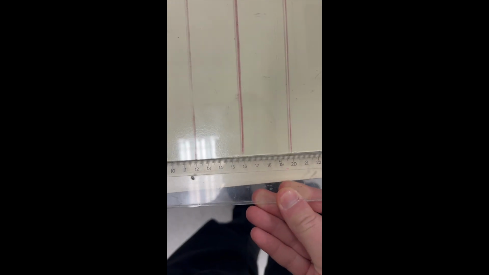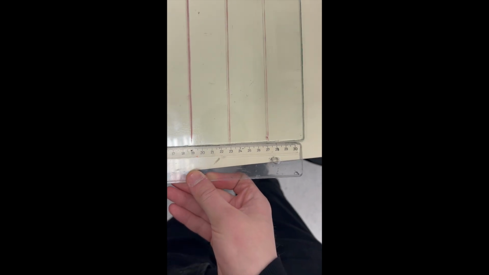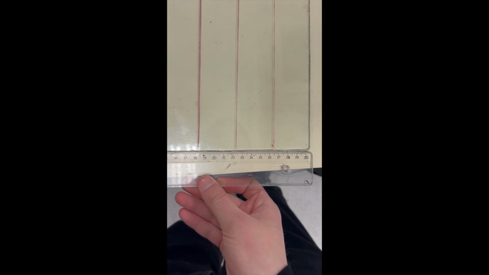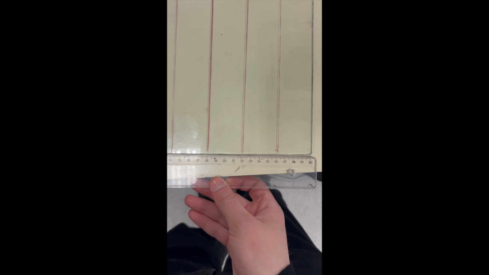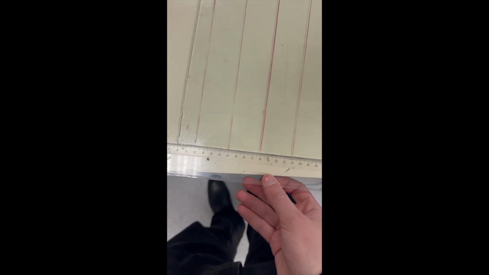Here I am preparing the glass dielectric for the experiment. I marked 4 cm intervals with a ruler so that I could control the insertion depth more accurately during the measurements. These markings made it possible to record capacitance values step by step.